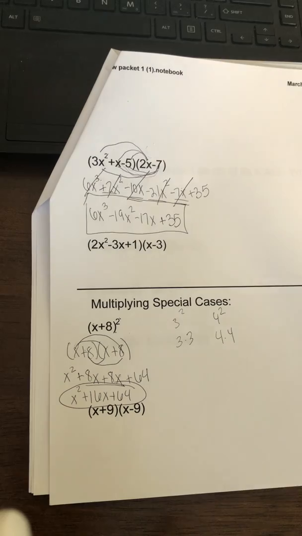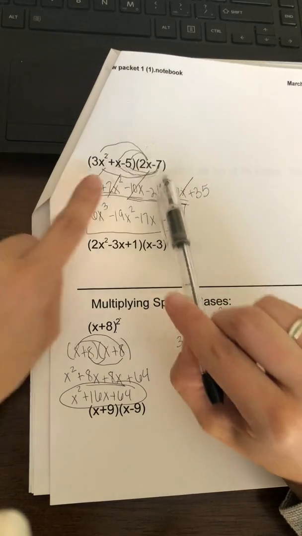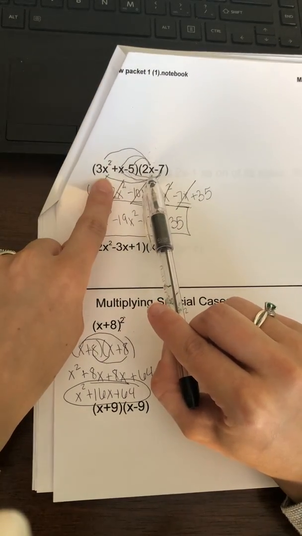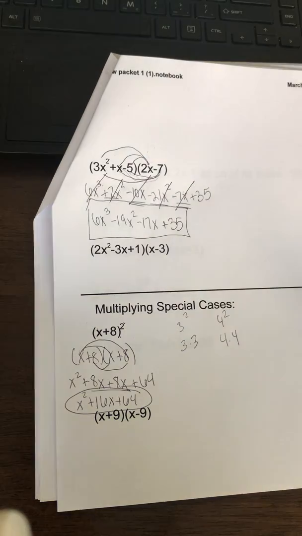So the biggest mistake, I mean, this isn't super difficult. A lot of it we've already done this year. But the biggest mistake is the exponents. When you're multiplying, you have to add those exponents together. That's how I got x to the third here, and so on.